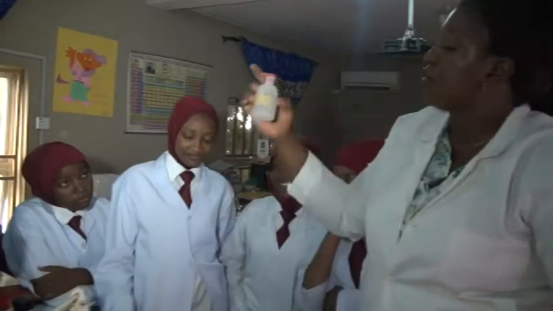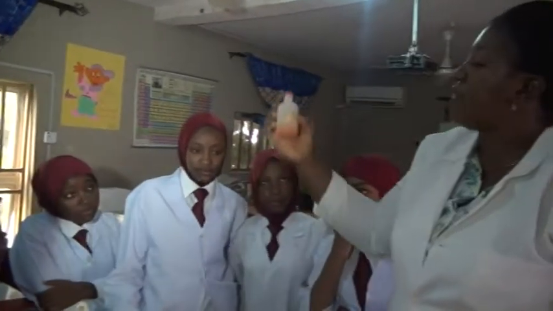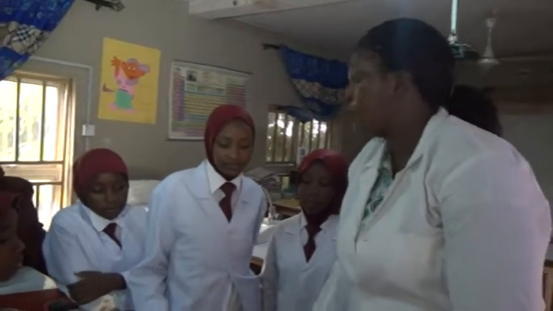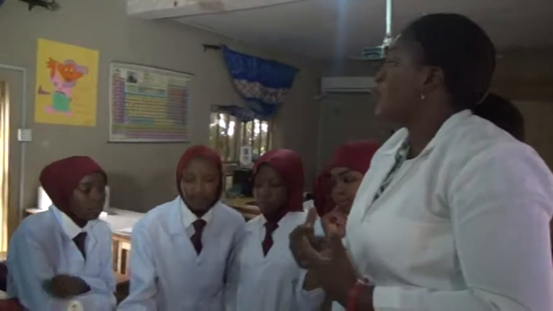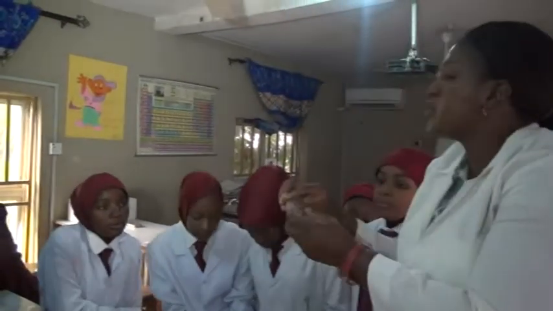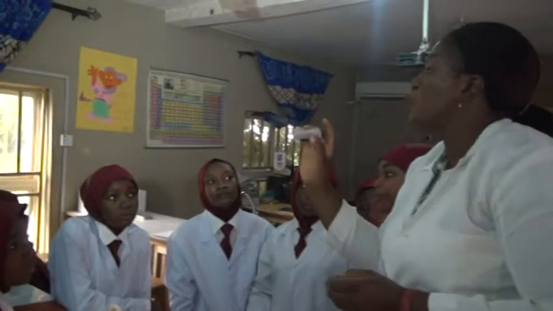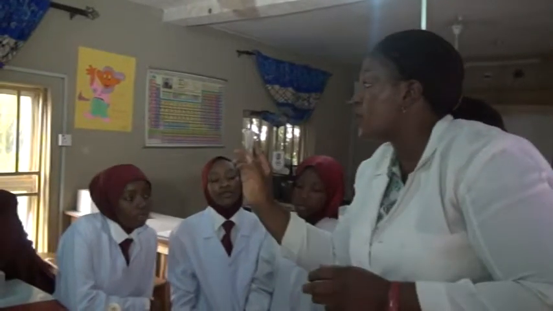Now, we also have the phenolphthalein indicator. We also have the methyl orange indicator. I will tell you the colors so that by the time we are using it, you will tell me which one is an acid and which is the base. If we use blue litmus paper, an acid changes blue litmus paper to red.